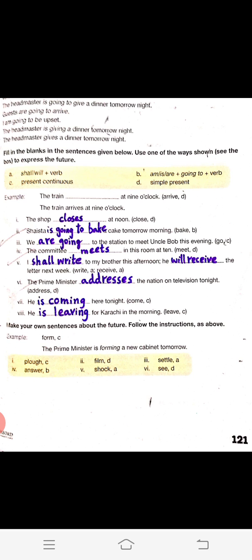Shaista is going to bake a cake tomorrow morning. Bake. B option is are going to. Shaista is single. Over here Shaista is showing single noun, so we will add is going to.